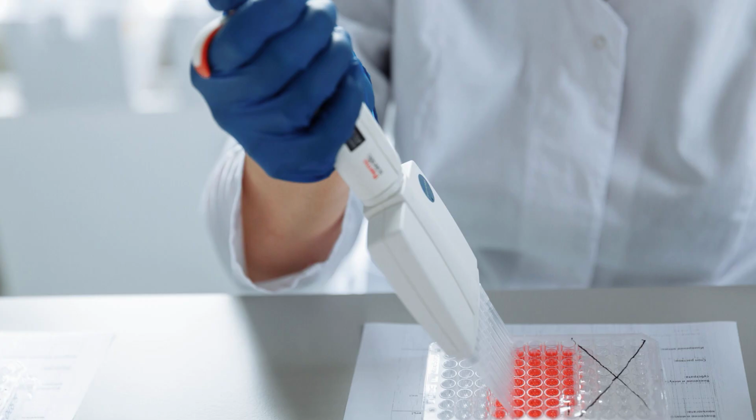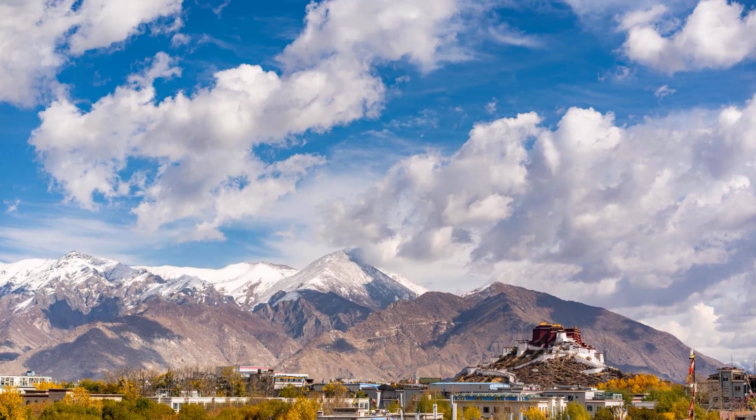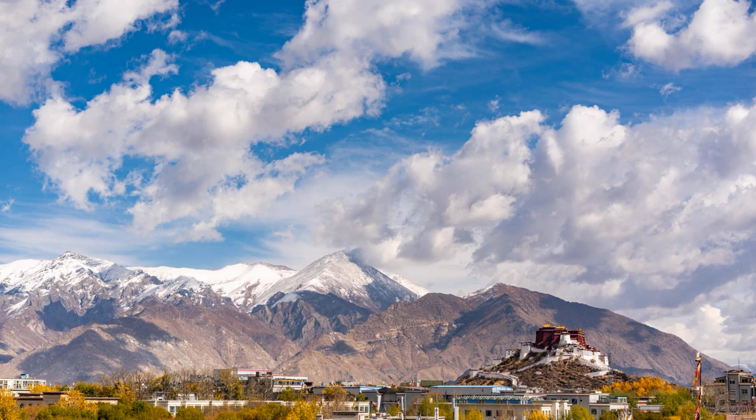A bacterium facing a toxin, antibiotic, or new food source may not need to invent a defense from scratch. If another microbe nearby already carries a useful gene, evolution can sometimes move that gene across the gap. This is one reason horizontal gene transfer matters so much in bacterial evolution.